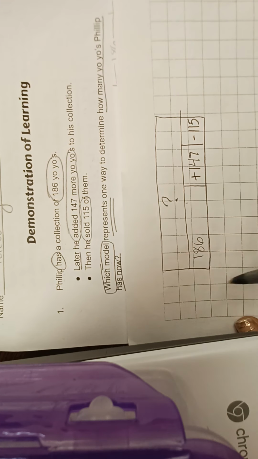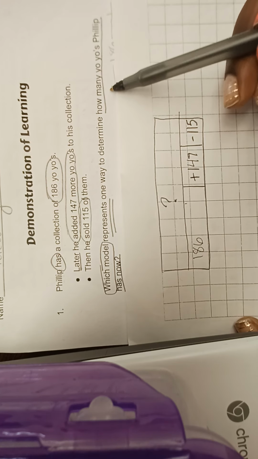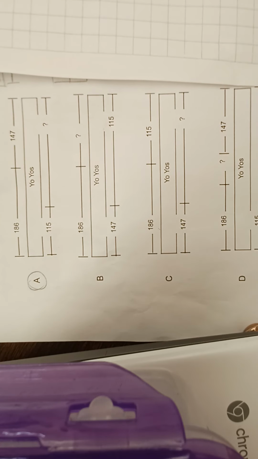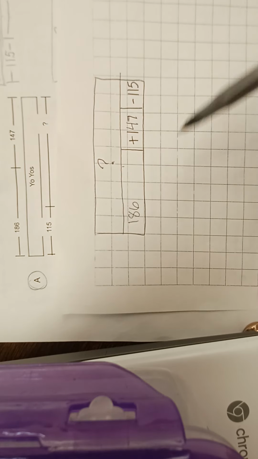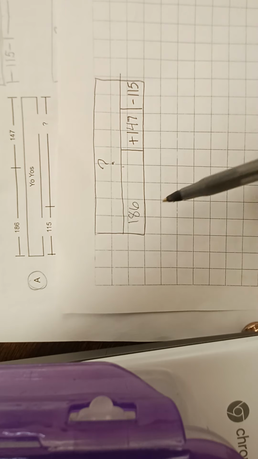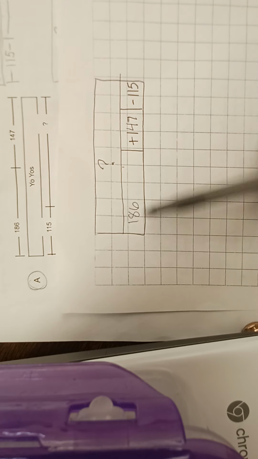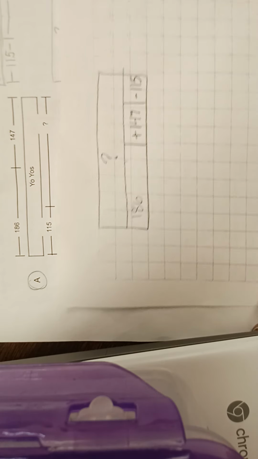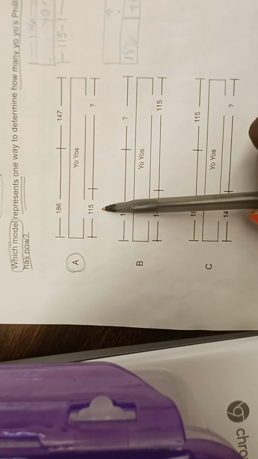Okay. So now, which model represents one way to determine how many yo-yos Philip has now? With our answer choices, they all look a little bit different than what our picture showed. But when we compare what we have in our picture to our answer choices, we know that we're going to be adding 147 to 186 and then subtracting 115. So with that being said, when I look at my answer choices, 186, next comes 147, and then 115, and that leaves us with the remainder there.